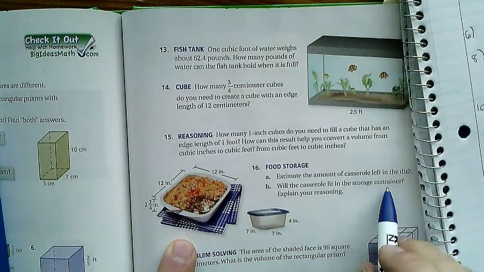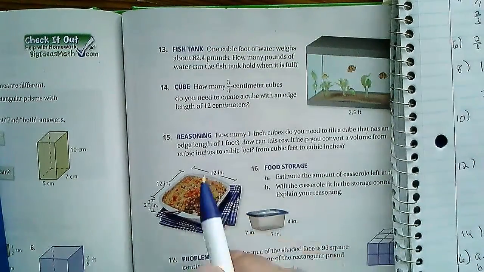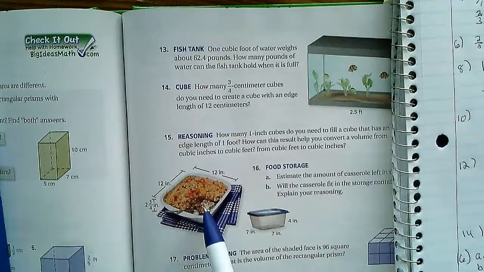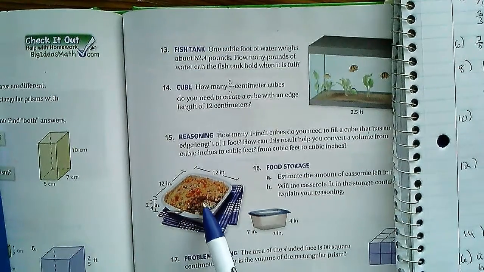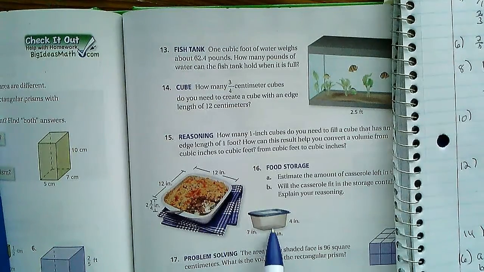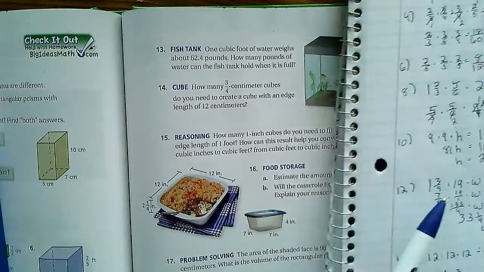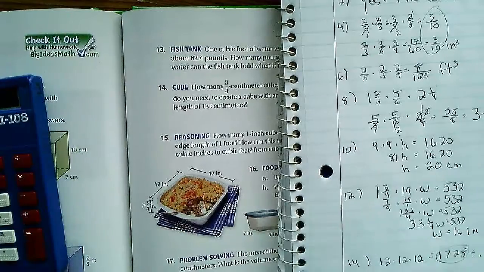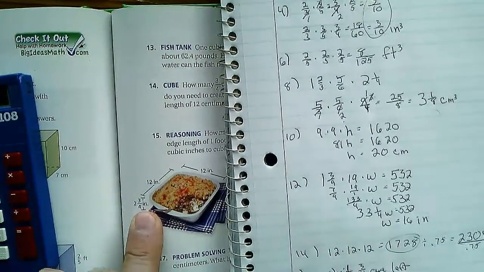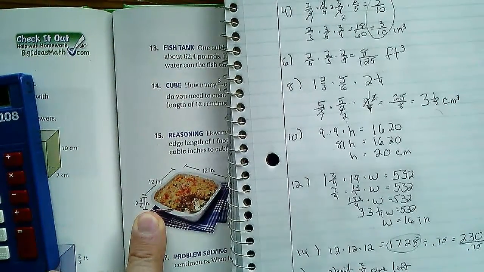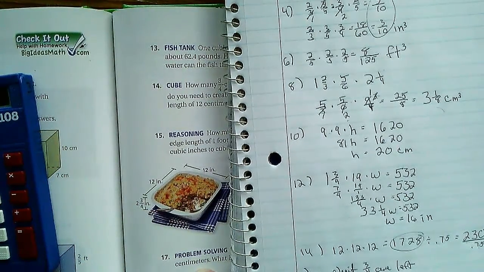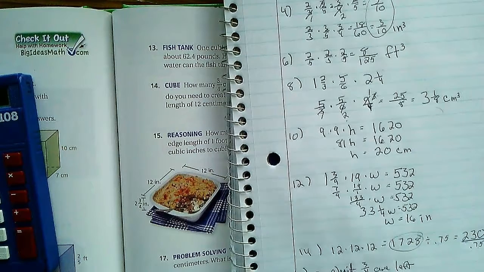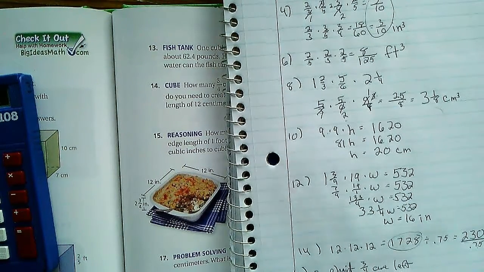Will the casserole fit into the storage container? So if I find the volume of the whole thing, and then I'm just going to subtract a quarter of it, or multiply by 3/4, and then I can see if it fits in there. So let's figure this out. 2 3/4 times 12 times 12. Well, we already know that 12 times 12 is 144. But another name for 2 is going to be 8/4. This is going to be 11/4.